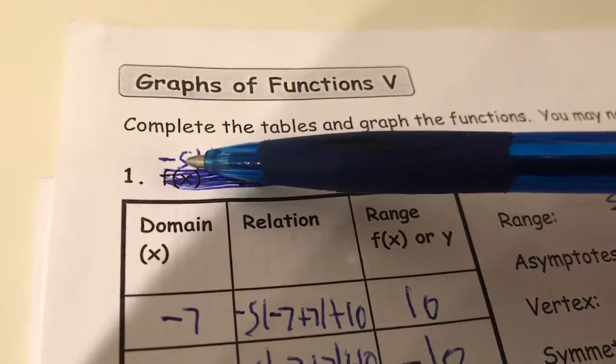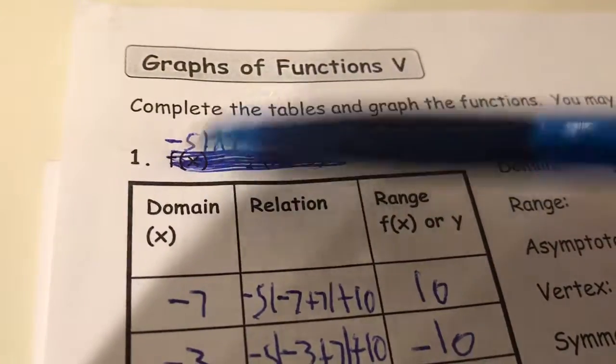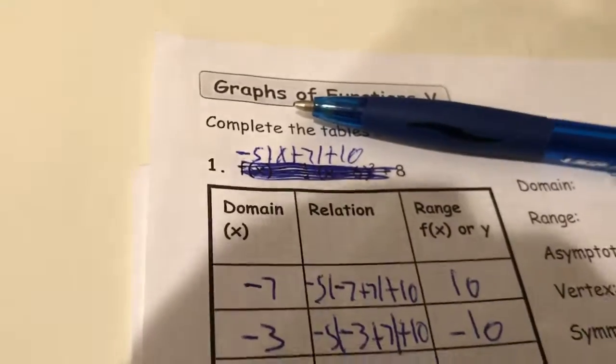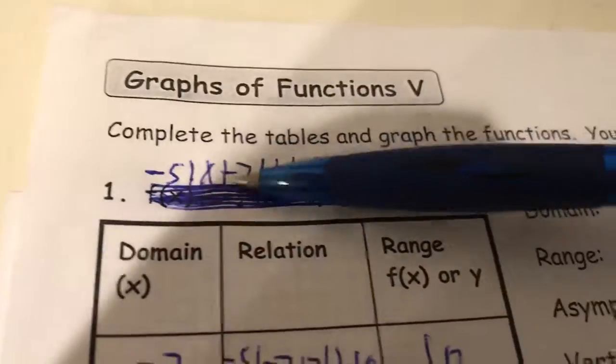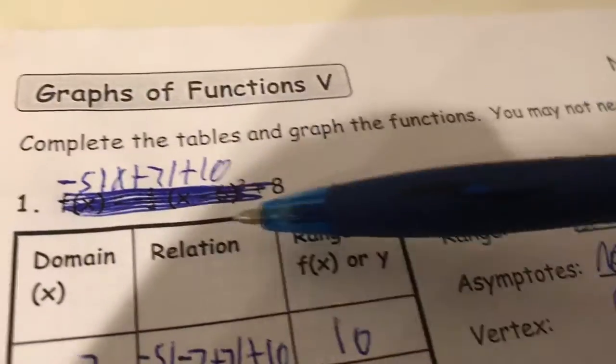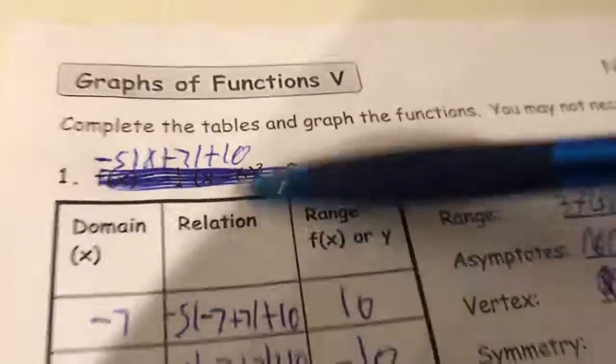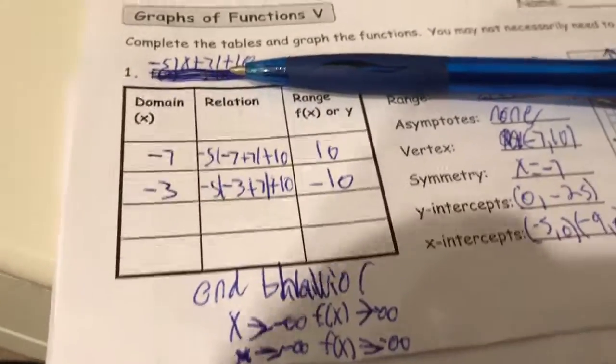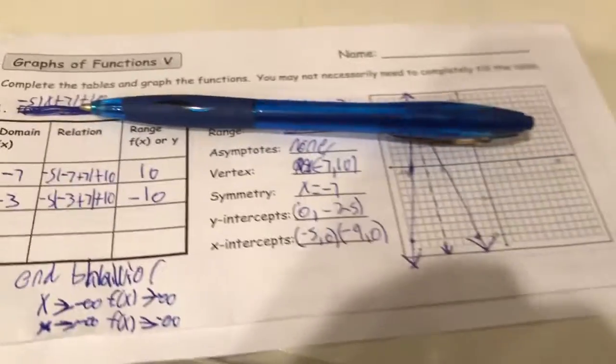What a negative a does is it affects the steepness and the up or down direction. Your h, which is right here, affects the going side to side, and this affects where the point is up and down. So that's how you do absolute value.